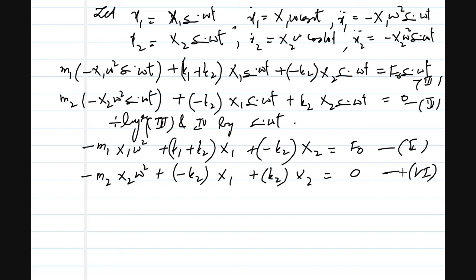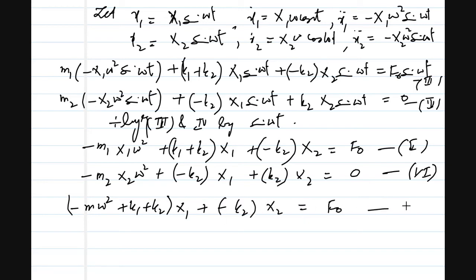Again, using the same philosophy of combining in terms of X1 and X2, you get (minus M1 omega square plus K1 plus K2) times X1 plus minus K2 times X2 equals F naught. We call it equation 7.